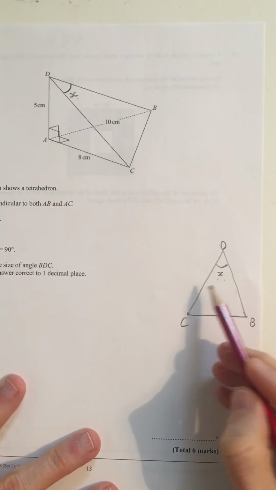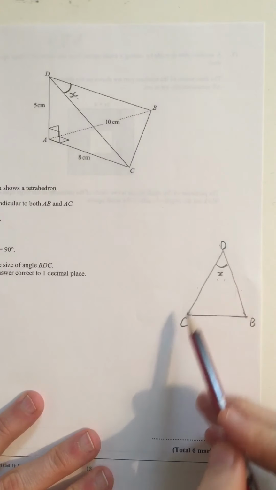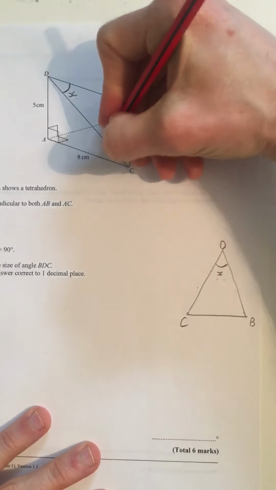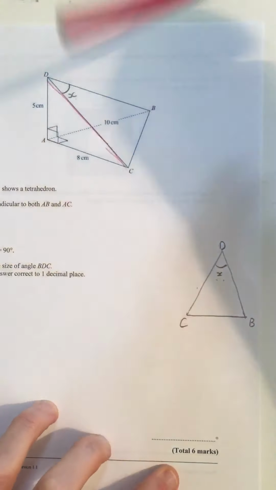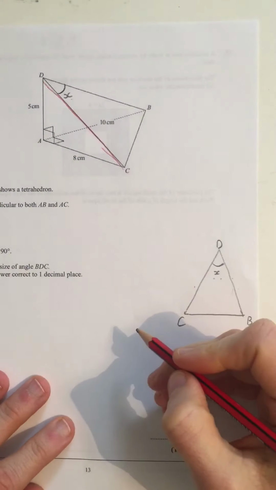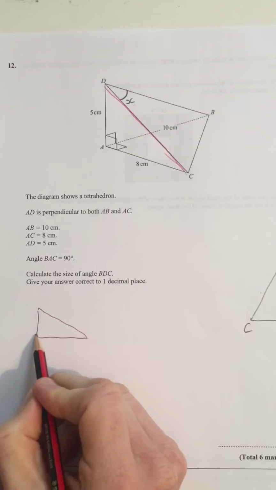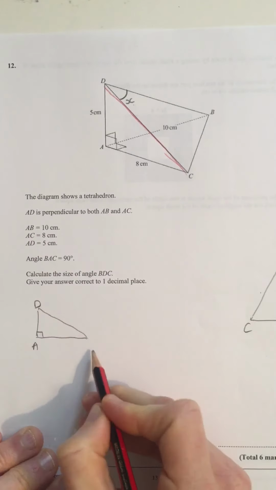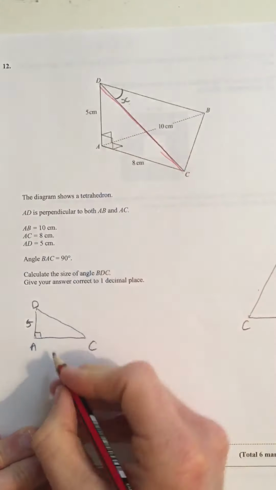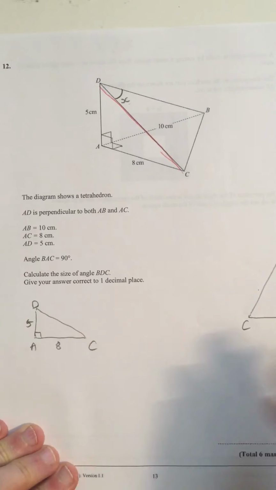In order to work out this angle, I'd like to know some of these sides. So let's think, how could we work out each of these sides? Well, let's start off with the side CD. Now, I can see that that is the hypotenuse of this right angle triangle. We've got the triangle ADC, this triangle here, where AD is 5, AC is 8. So I can actually work out DC pretty easily by just doing a bit of Pythagoras.